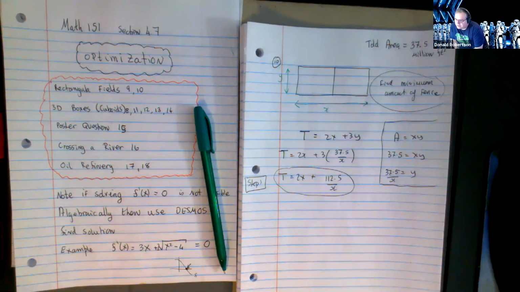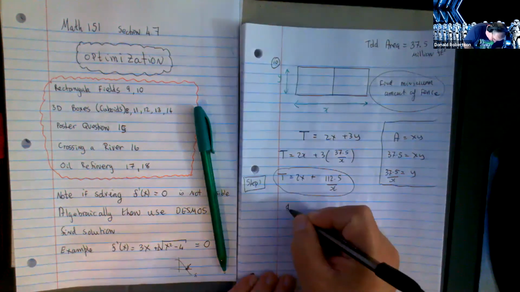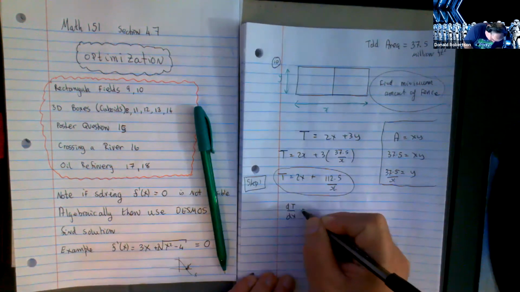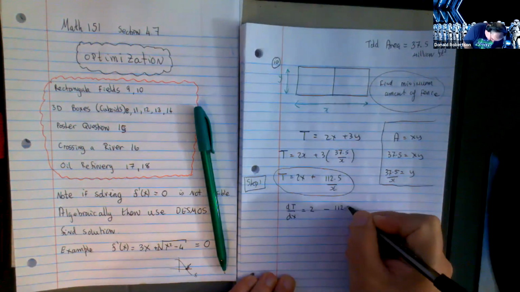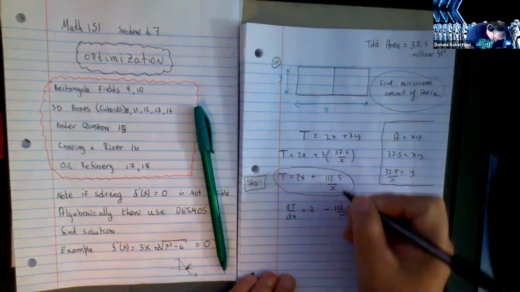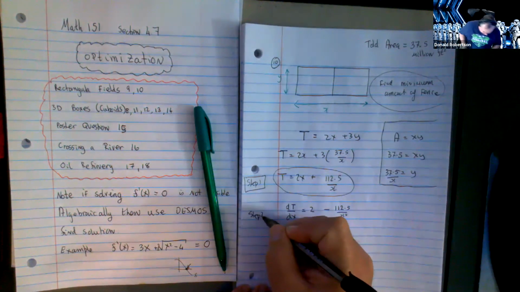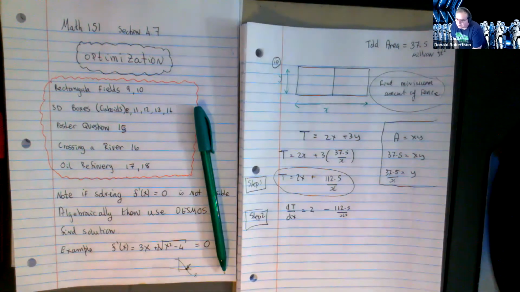Great. Now, that's the hard part. To me, once you've got that, the rest is kind of standard. Aren't I going to differentiate this and find critical numbers? And one of those critical numbers is going to be the one I want. So I'll differentiate it with respect to x, and that gets me 2 minus 112.5 over x squared. Can you just trust me on this one? You can check it later. That's what you get when you differentiate it, and I've now done step 2. Now, isn't step 3 find the critical numbers? And one of those critical numbers is the solution.